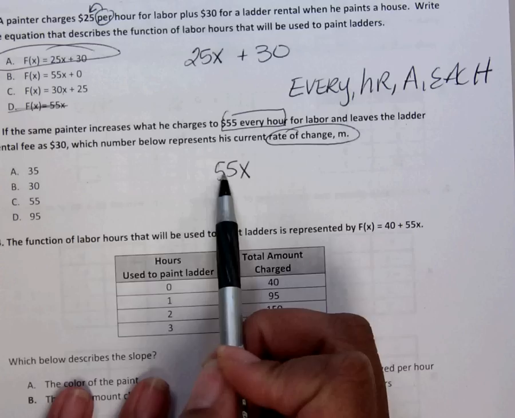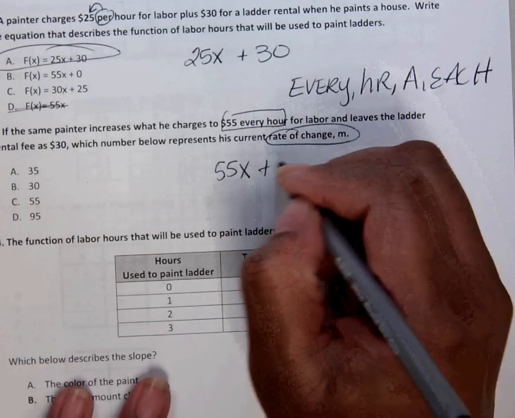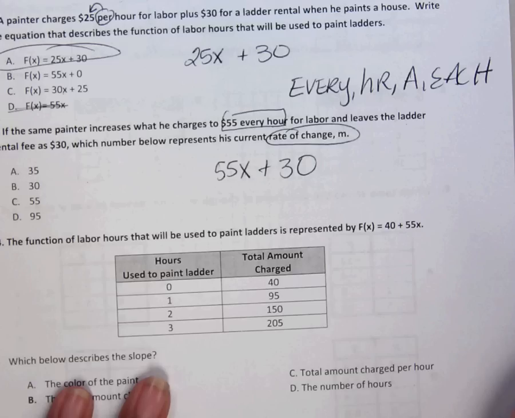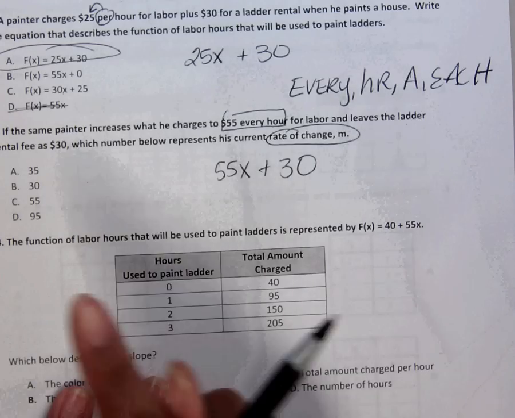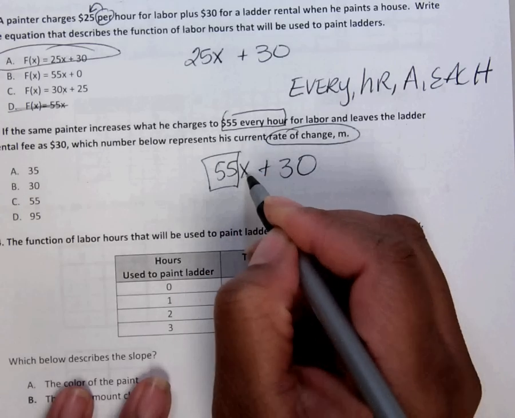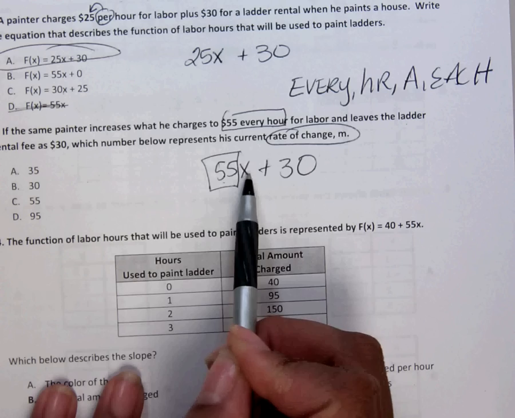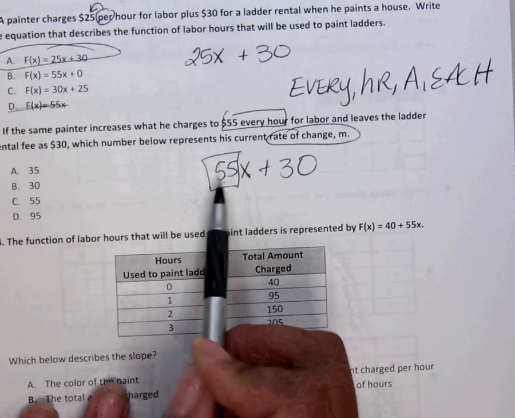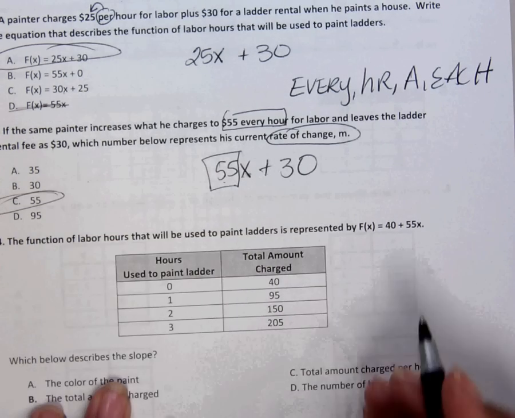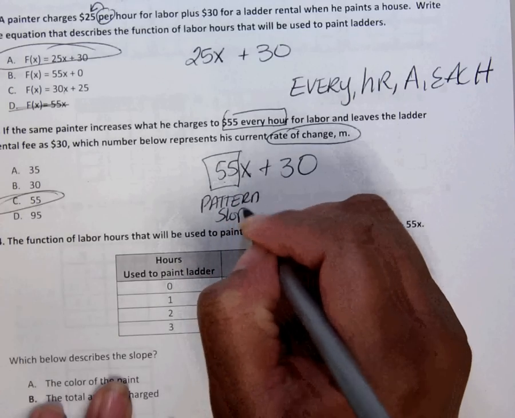So 55 is going to go next to x, so that's the hour, and then we add on the rental fee. So now we see that our answer for slope is going to be the number by the variable, the letter. So the number by the variable is 55. That is the slope. Remember, this is the pattern. And the pattern is the slope.